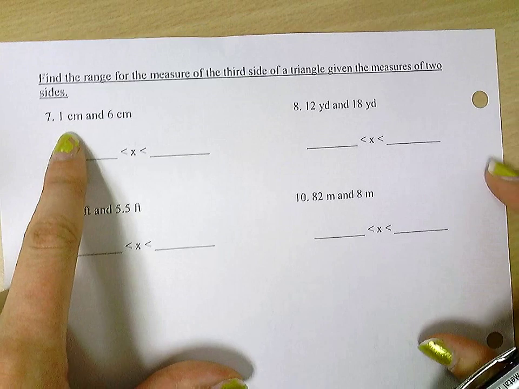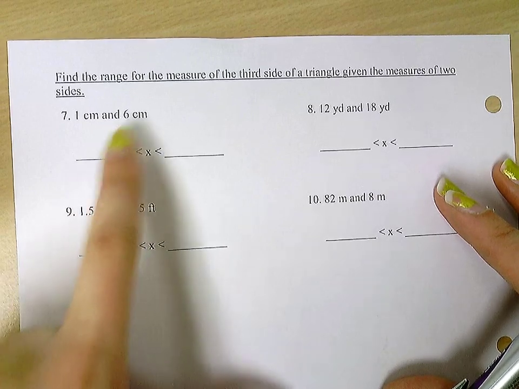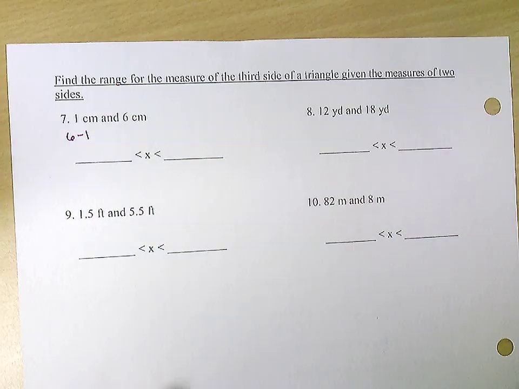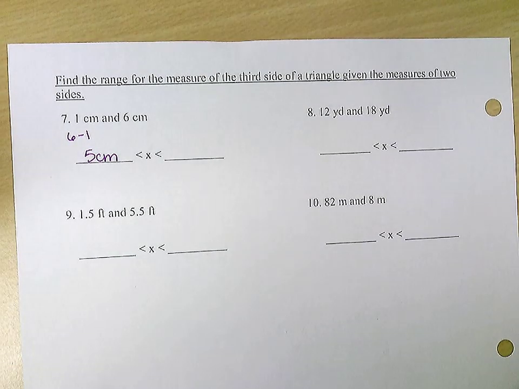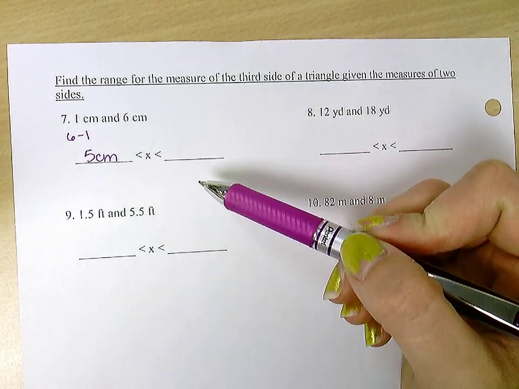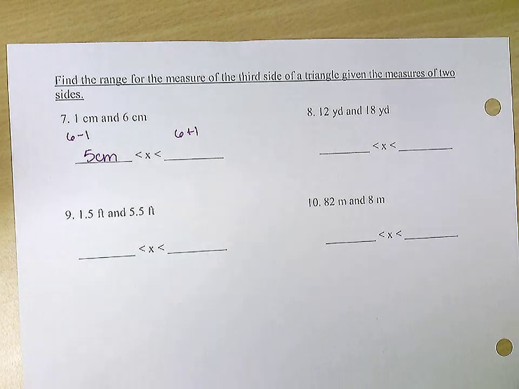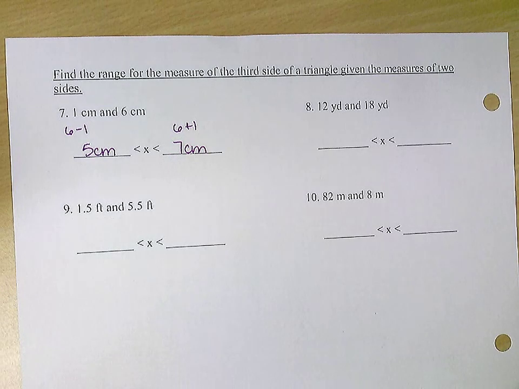So in number 7, if I'm given 1 and 6, to find the lowest possible value this could be, I just need to subtract those 2. So 6 minus 1 is 5 centimeters. To find our upper bound or the highest value that this side length could be, I just need to add my 2 sides together. That is 7 centimeters. Please make sure you're labeling, okay? Both of those sides were given in centimeters. They should be labeled in centimeters.